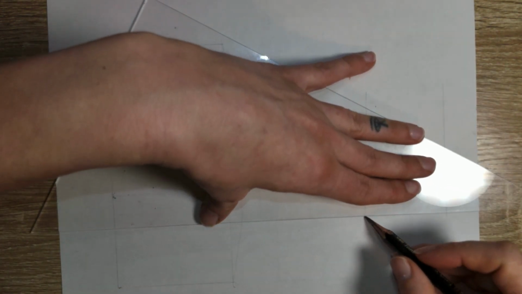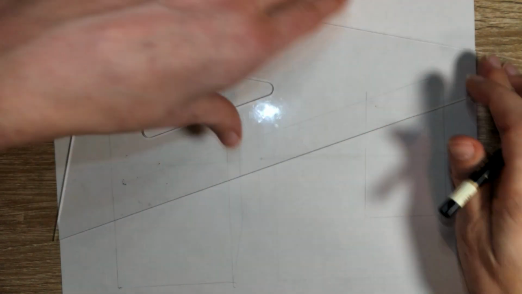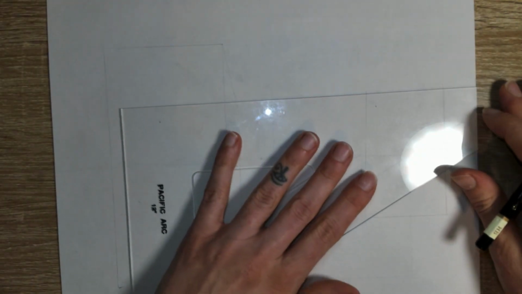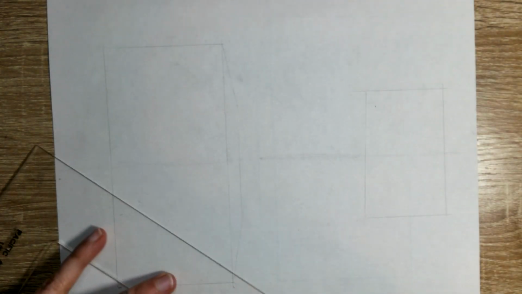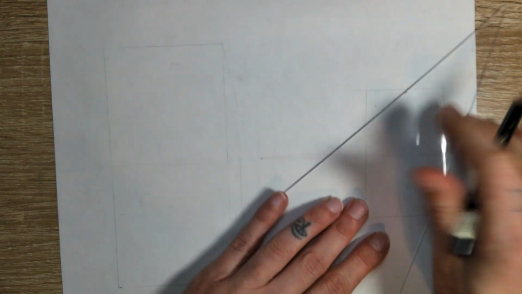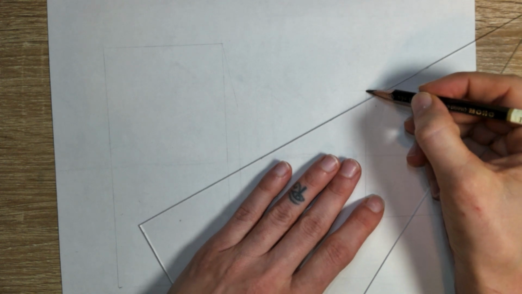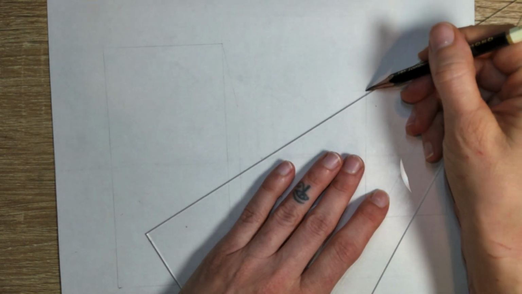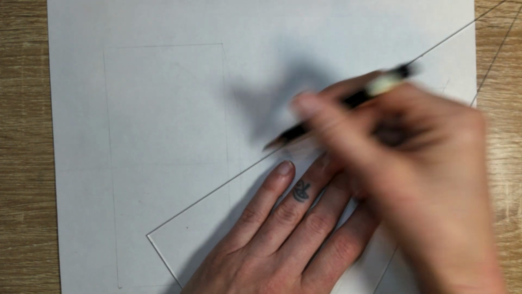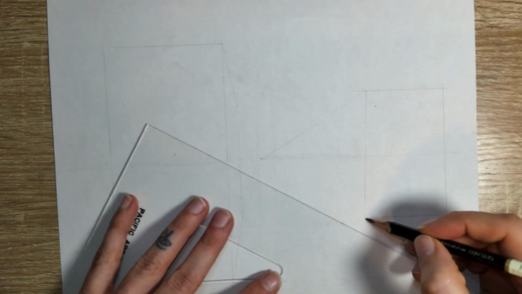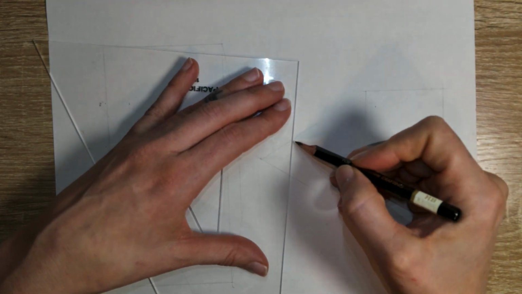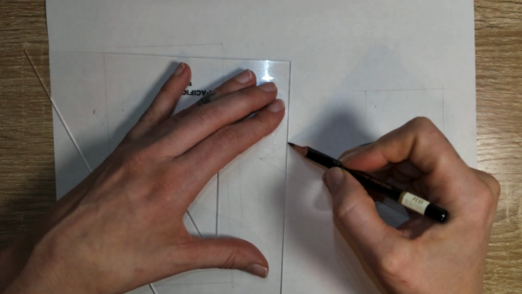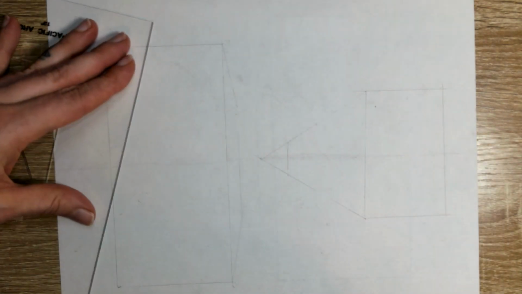So this will kind of be in my mid. And then we'll make this kind of a long box or a long building.